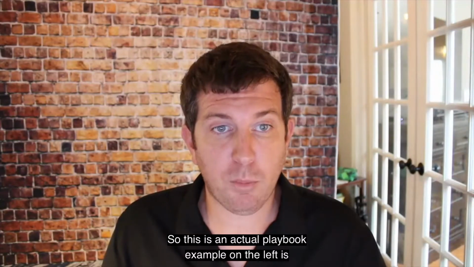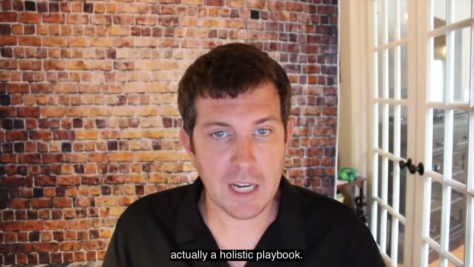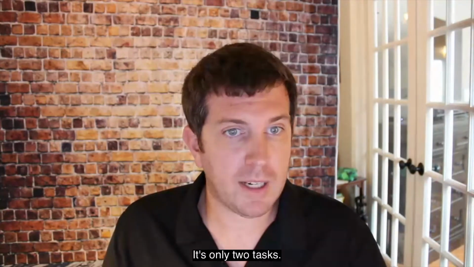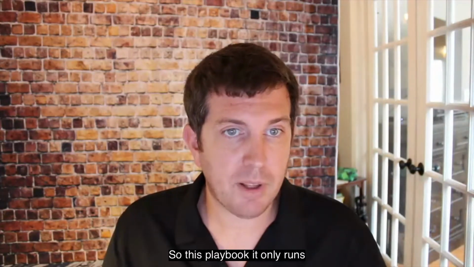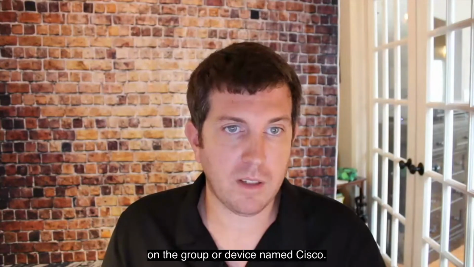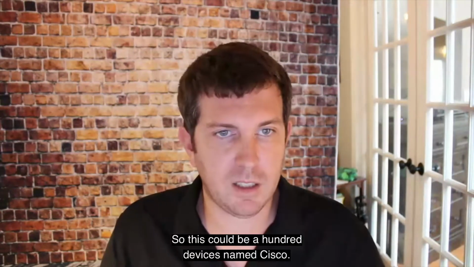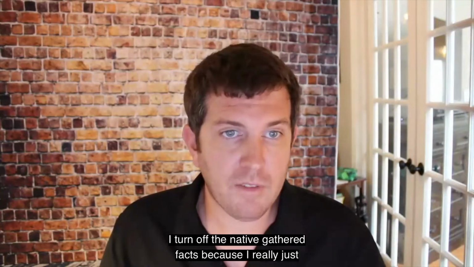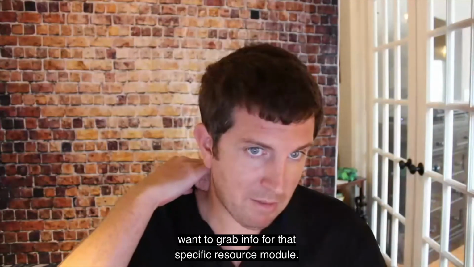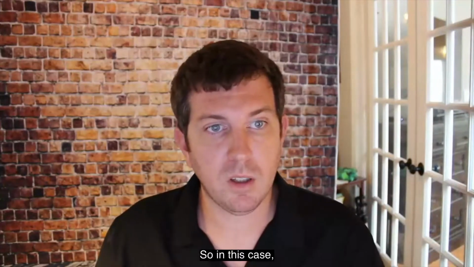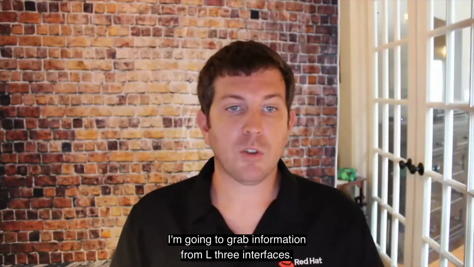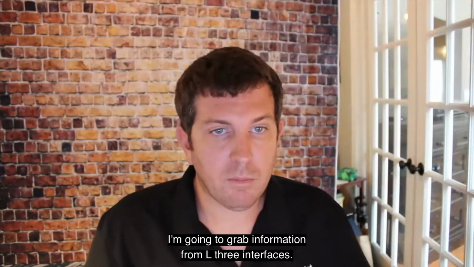So this is an actual playbook example. On the left is a holistic playbook. It's only 2 tasks. This playbook only runs on the group or device named Cisco, so this could be 100 devices named Cisco. I turn off the native gather facts because I really just want to grab info for the specific resource module. In this case, I'm going to grab information from L3 interfaces.